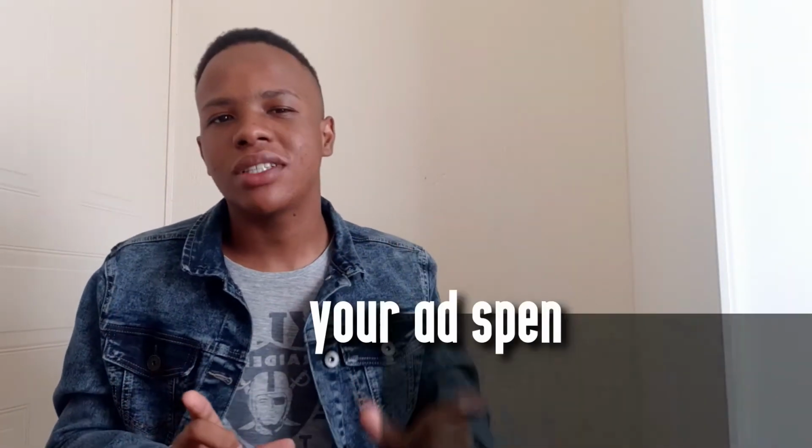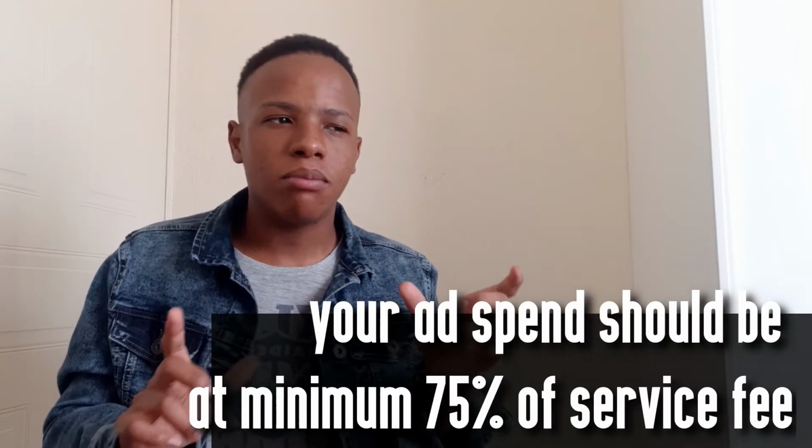But anyway, ad spend. So number two is ad spend. The thing about ad spend is that at the very least, your ad spend should be 75% of your service fee. Now, don't mistake ad spend with service fee, because I've seen a few agencies that actually combine the two and put them together, which is so wrong, and there are so many things that could go wrong with doing that.